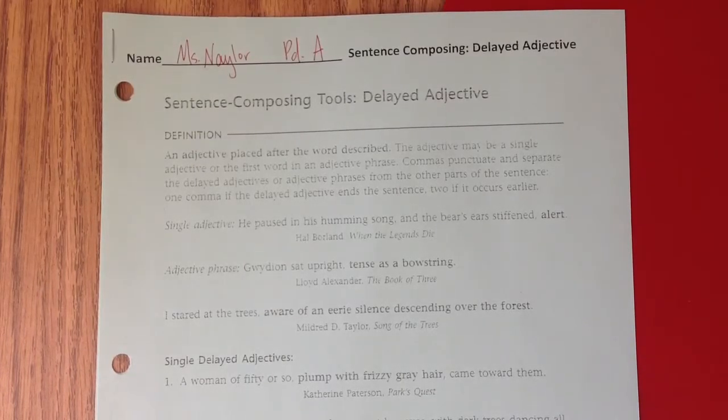So last week we learned about opening adjectives, and that was an adjective or an adjective phrase at the beginning of a sentence. Today we're going to learn about delayed adjectives. They're kind of the same thing, except that delayed adjectives are in the middle or the end of a sentence, and they describe something that comes before them in the sentence. So my arrow is always going to go backwards today, okay?